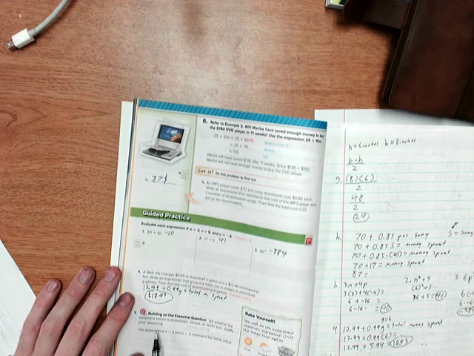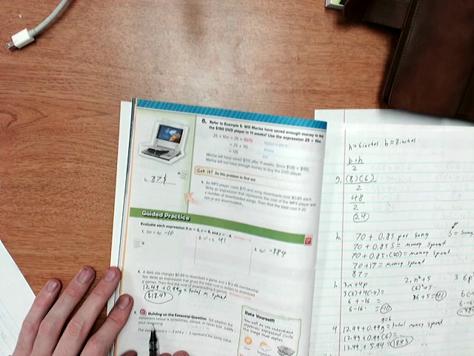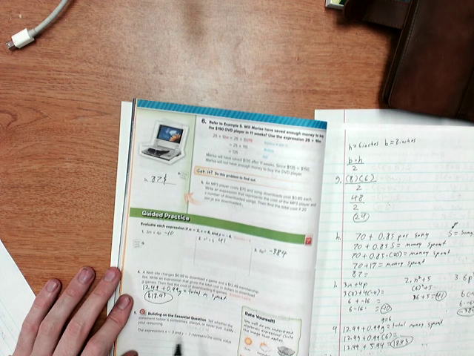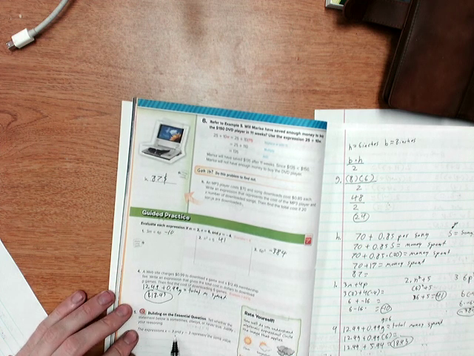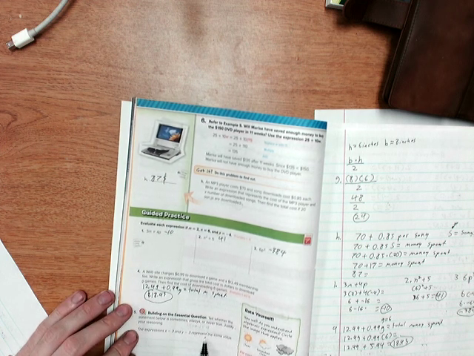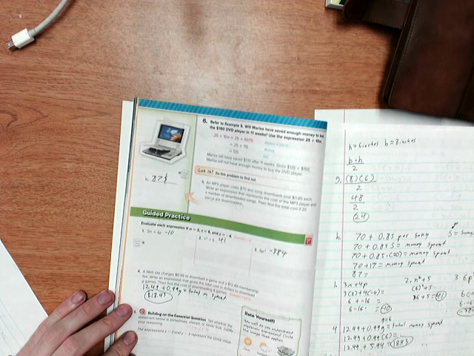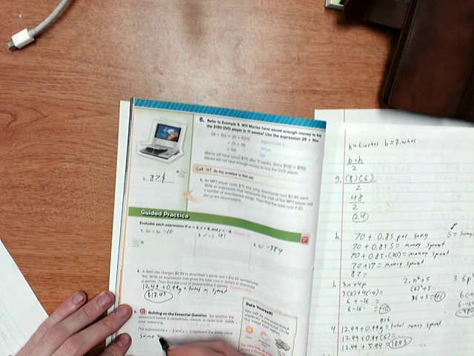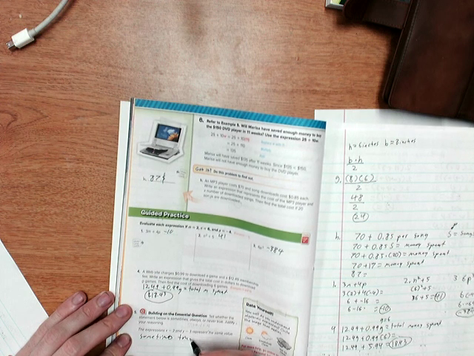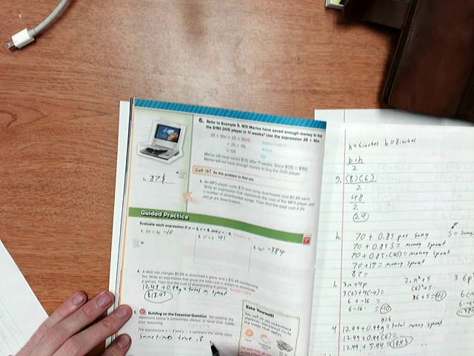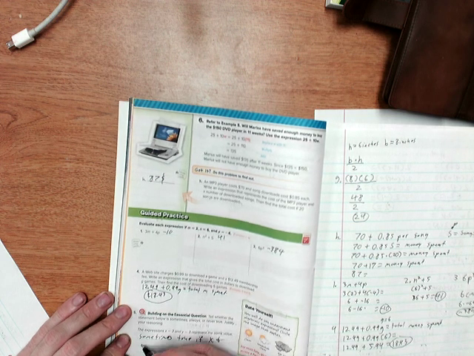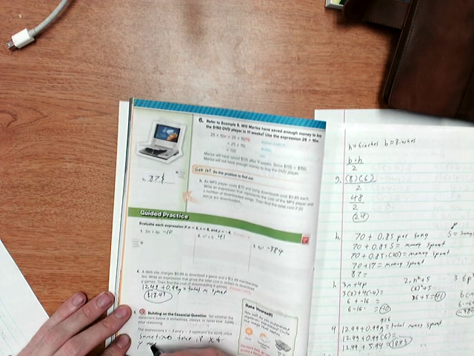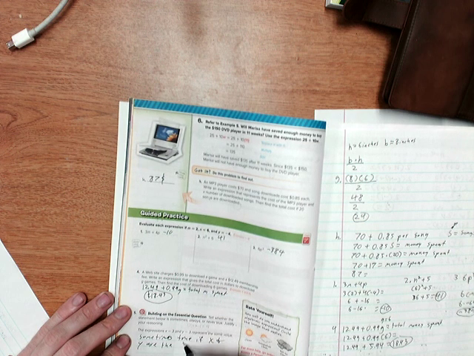Last one. Tell whether the statement below is sometimes, always, or never true. Justify your reasoning. Expression x minus 3 and y minus 3 represent the same value. It is sometimes true, if x and y are the same.